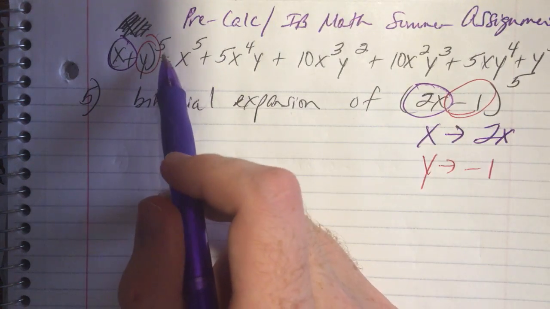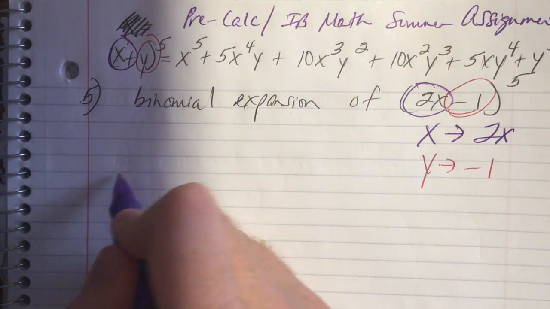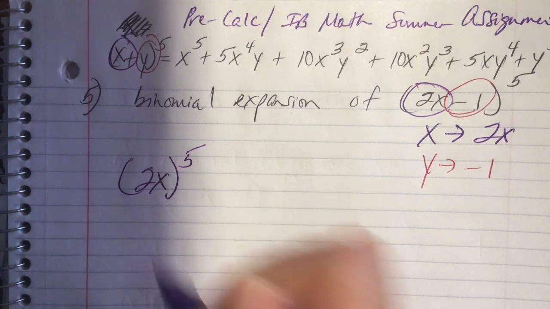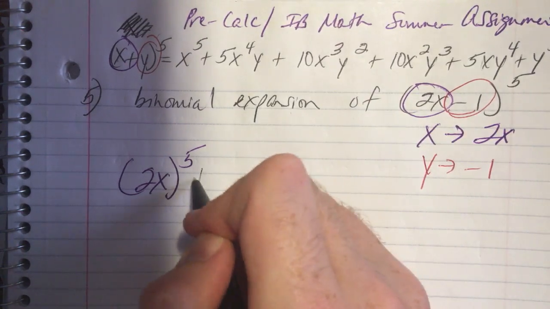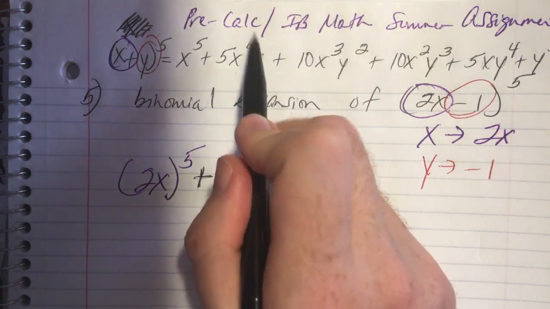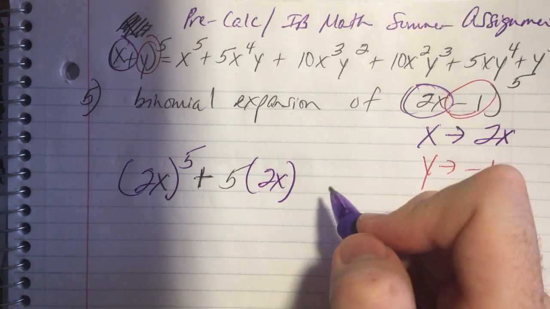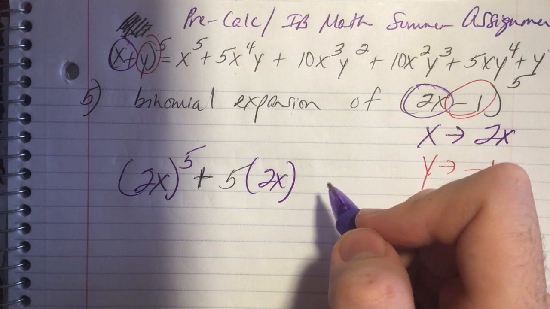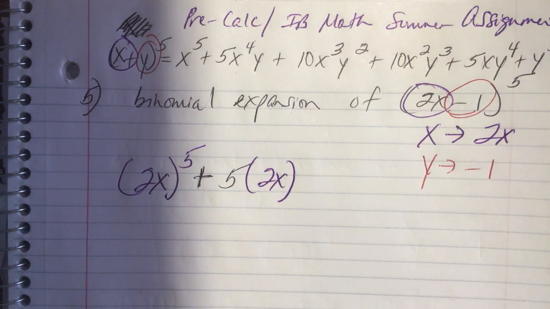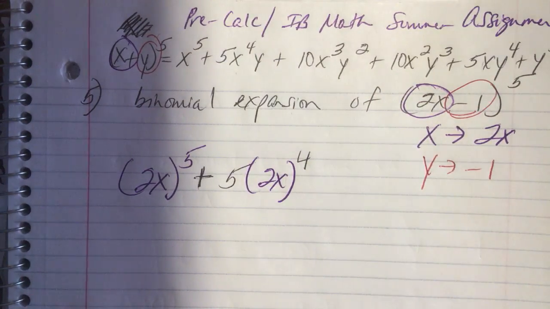So right here we are going to take x to the 5th power, so that's going to be traded out for (2x) to the 5th power. And then we're going to add on our next term. Our next term would be 5 times x to the 4th. So I'm going to again trade out the x to be 2x. I'm using purple to represent the x term and red to represent the y term, and black for everything else. So we have 2x, and that's being raised to the 4th power. Also in that term you have the y, which is going to be traded out in red with a negative 1.